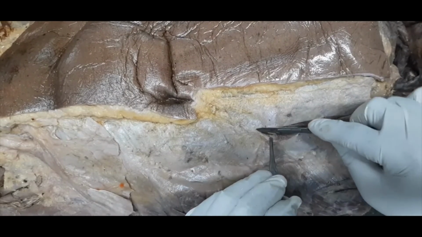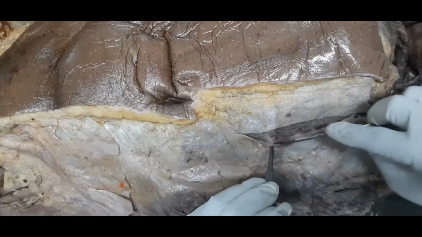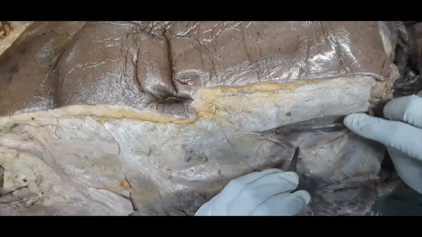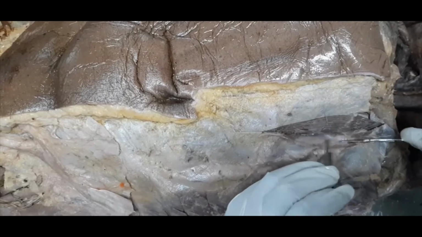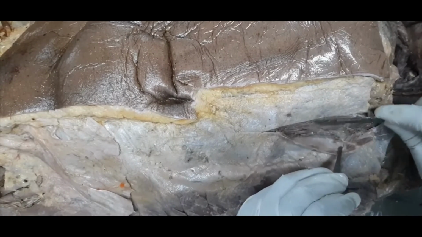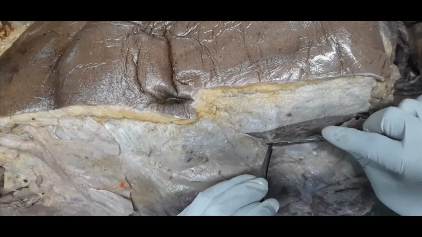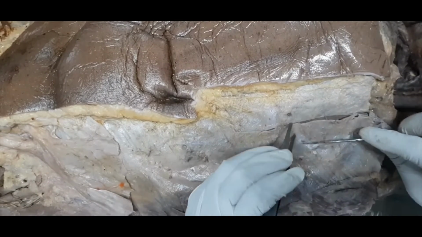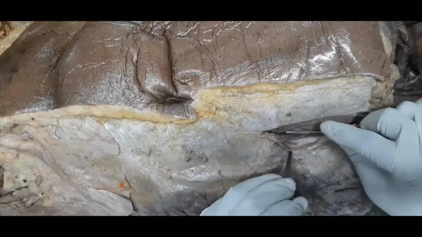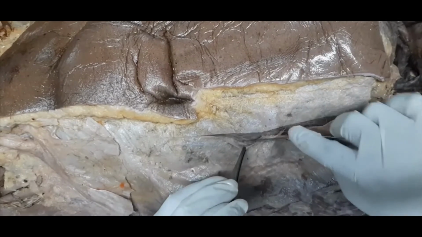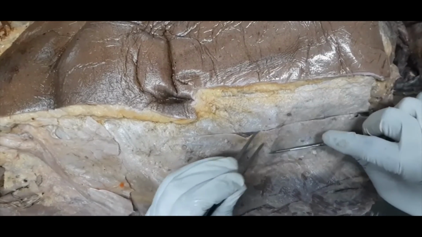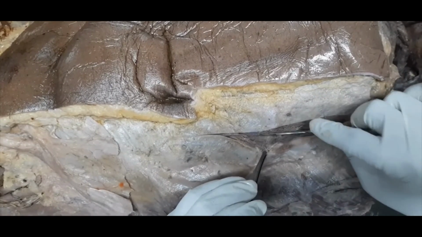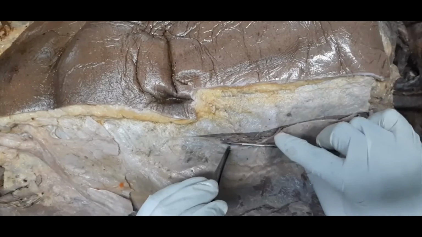Okay, and these tendinous intersections are attached to the aponeurosis, that is to the anterior surface, not margin, anterior surface. They come from the anterior surface of the rectus abdominis muscle, getting attachment onto the undersurface of this layer of the rectus sheath.